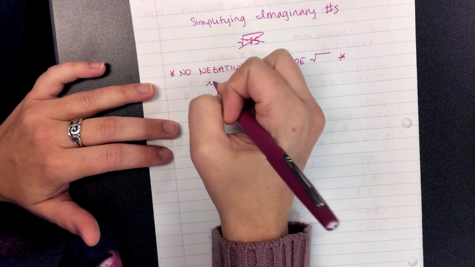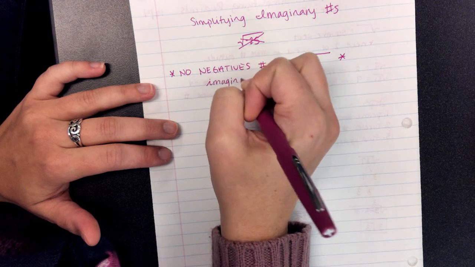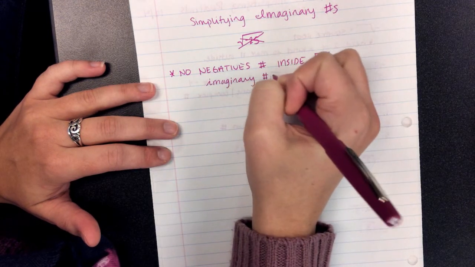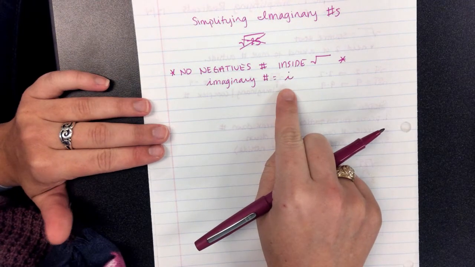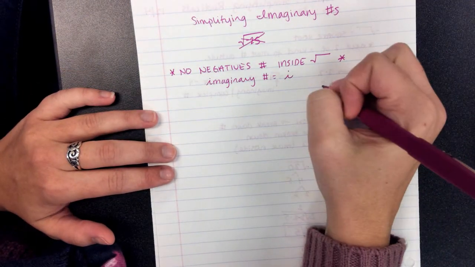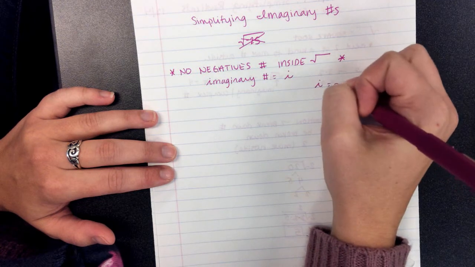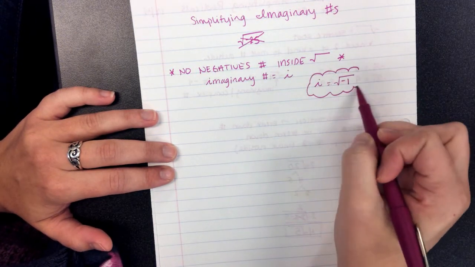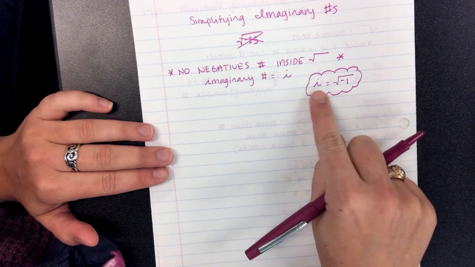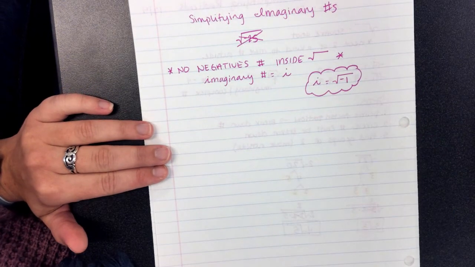What we have is called an imaginary number. And an imaginary number is the letter i, this little cursive i. Okay? And it's important to remember that an i is the square root of negative 1. If you hear nothing else today, make sure you listen to that. i is the square root of negative 1.